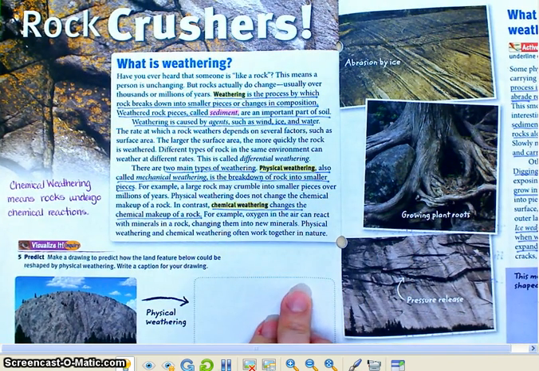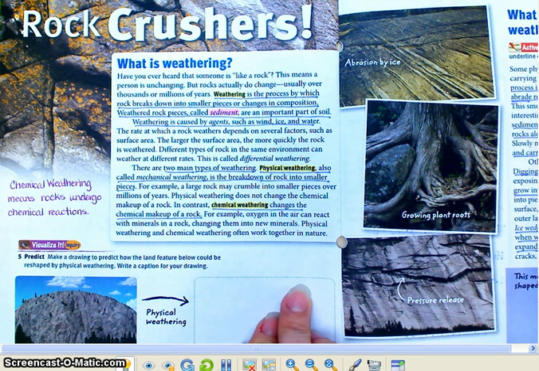All right, weathering is the process by which rock breaks down into smaller pieces or changes in composition. Weathered rock pieces are called sediment. Sediment is an important part of soil. Soil is what you may call dirt, but soil scientists would definitely not call it dirt. But anyway, sediment, broken down pieces of rock, is an important part of soil.